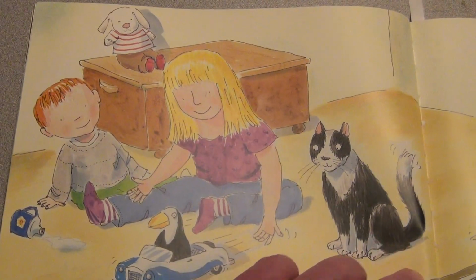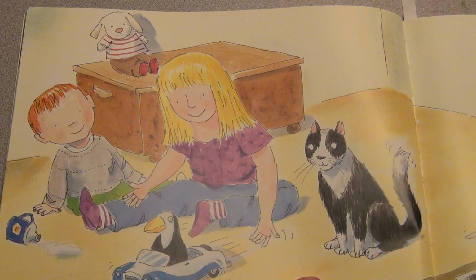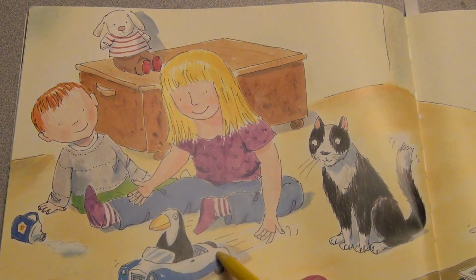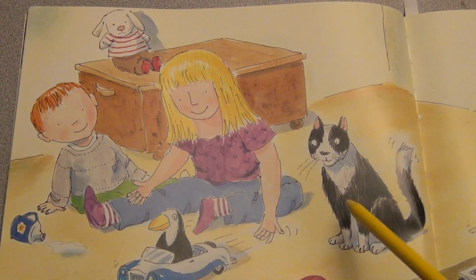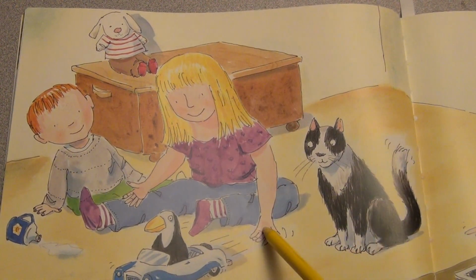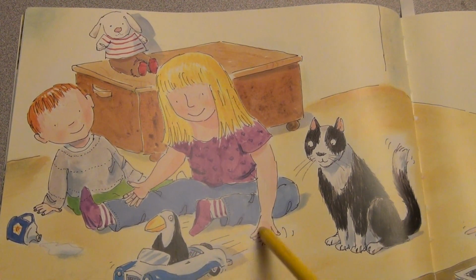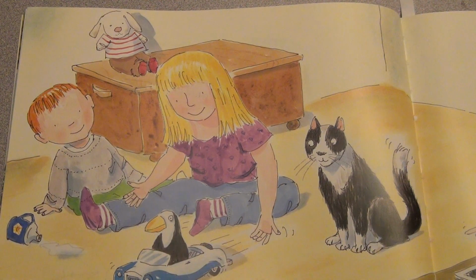Here we see a girl and a boy playing with a car, and there's a cat. Now she, using her hand, forces the car to go forward.